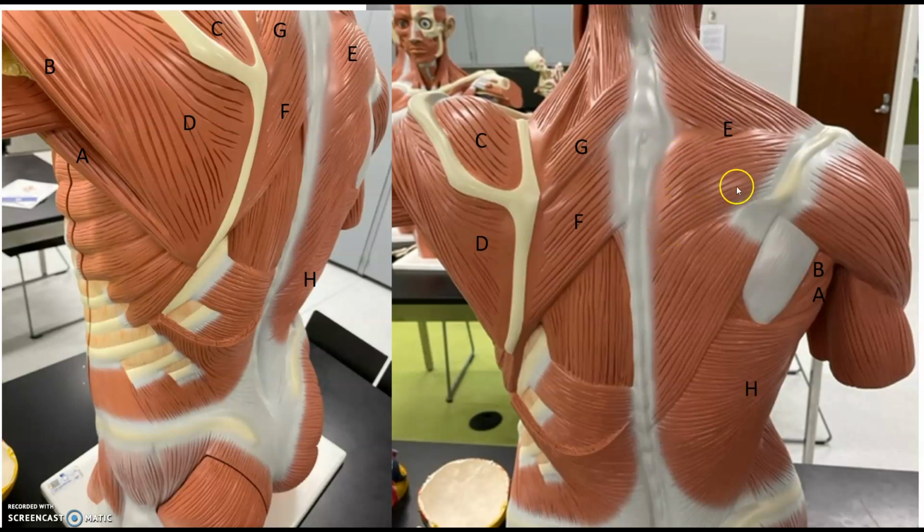Your trapezius is this big muscle, and it sort of looks like a trapezoid. That's E. And then your rhomboid muscles are kind of in between your scapula and your vertebrae. So F is the rhomboid major, the bigger one. G is rhomboid minor, the smaller one. Also on the back we can see here latissimus dorsi, that's your large back muscle, and again there's one on both sides. Erector spinae we really can't see on this model.